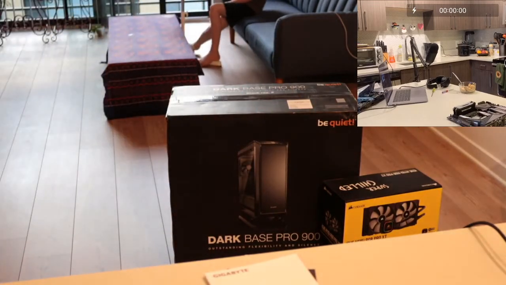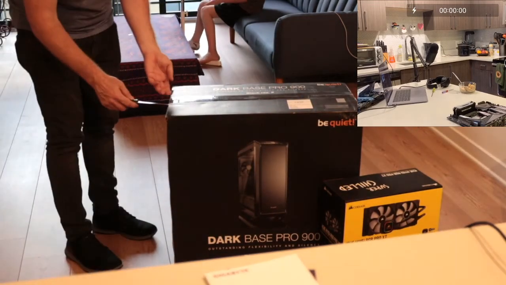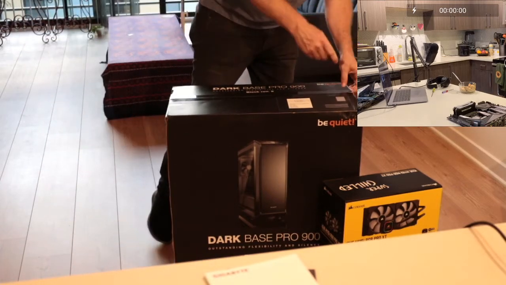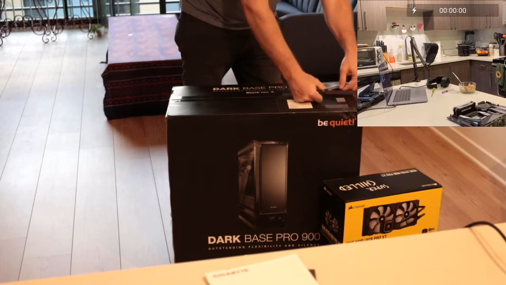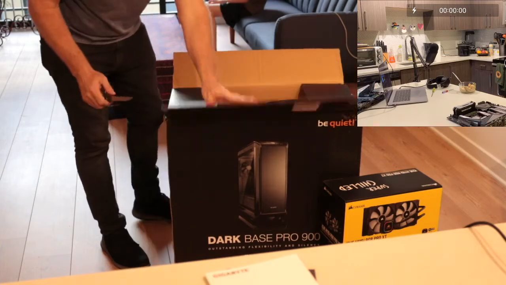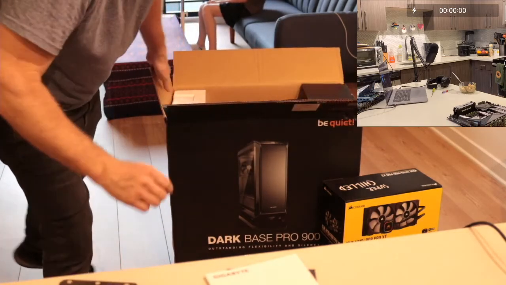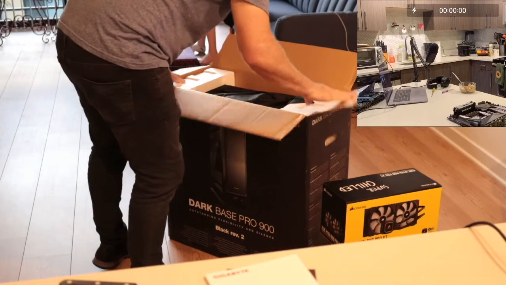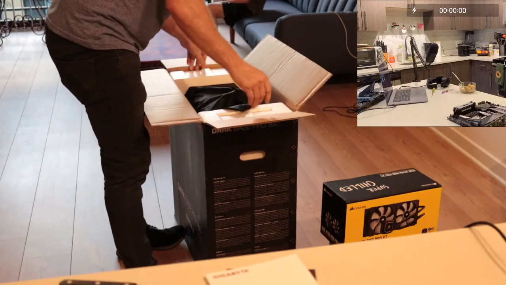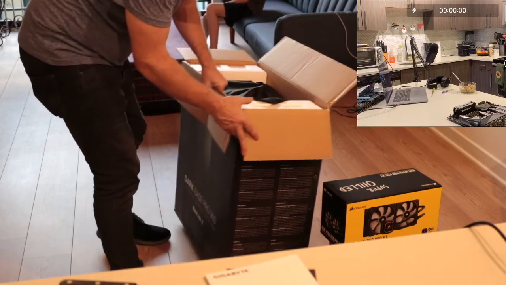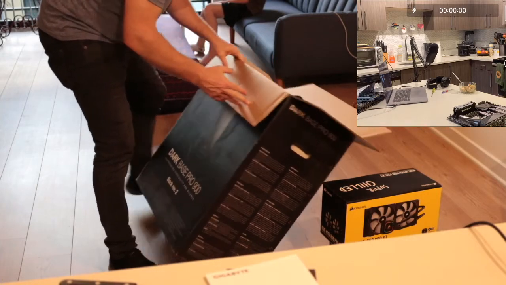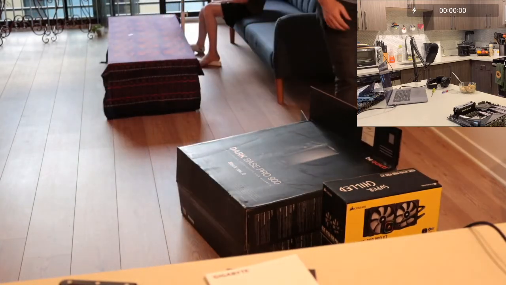We don't need that anymore. Big enough case, that's for sure. It's 40 pounds. Oh wow, that is heavy. I only slid it in, I didn't actually pick it up.